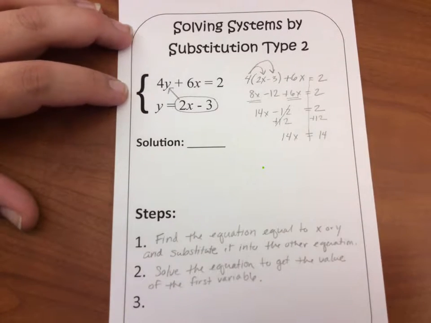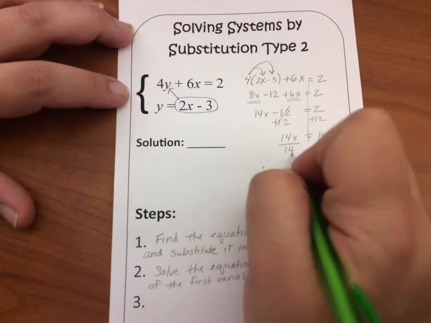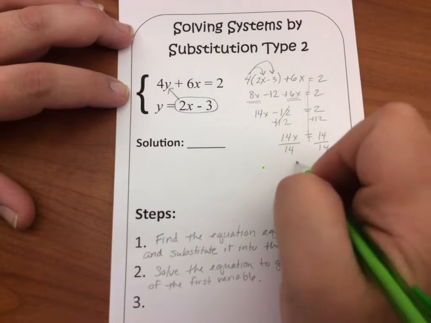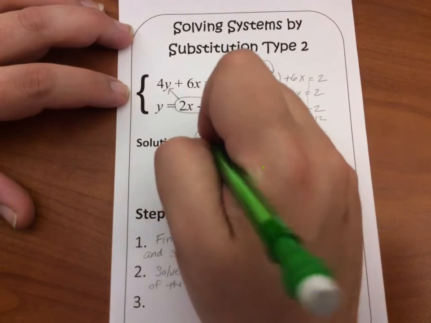To get x by itself, or isolate the variable, I need to get rid of this 14, so I need to divide it out. The 14 in front of the x will equal 14 divided by 14, which is 1. So the first part of my solution is 1.